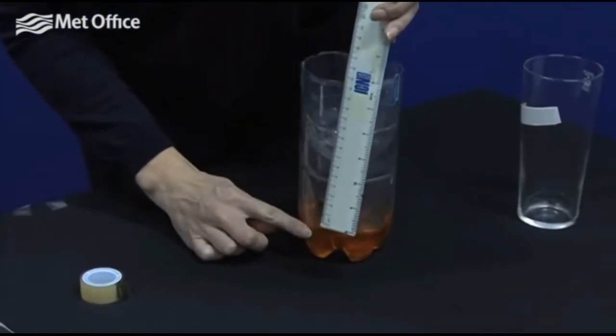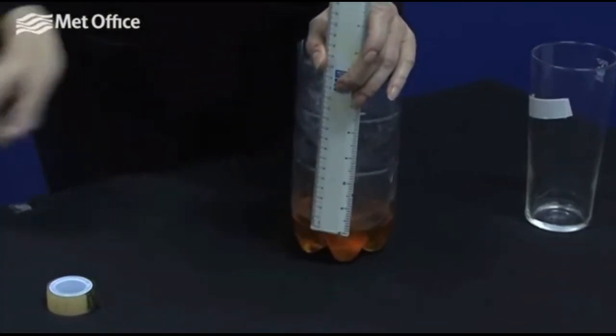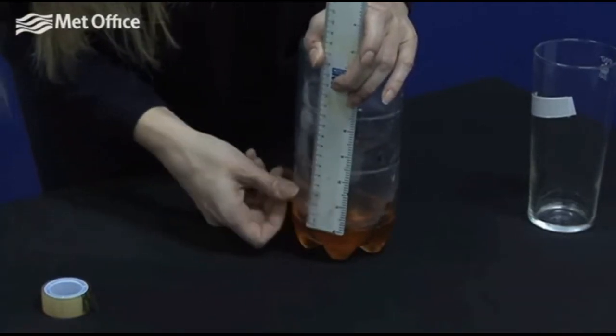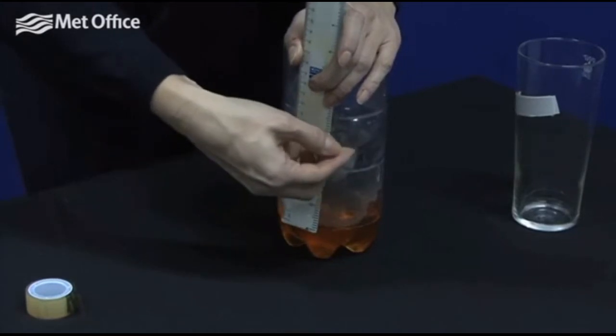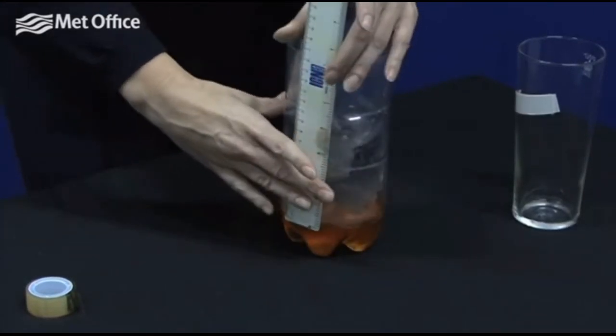Now they are fixing a scale starting from the top of the jelly surface so that we can easily measure the rainfall.